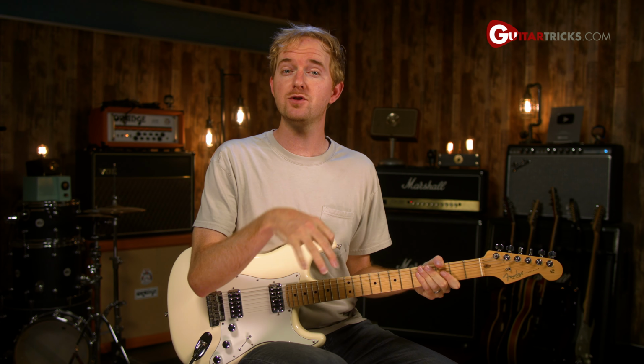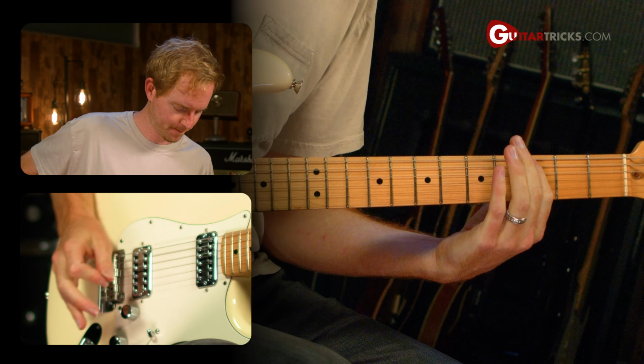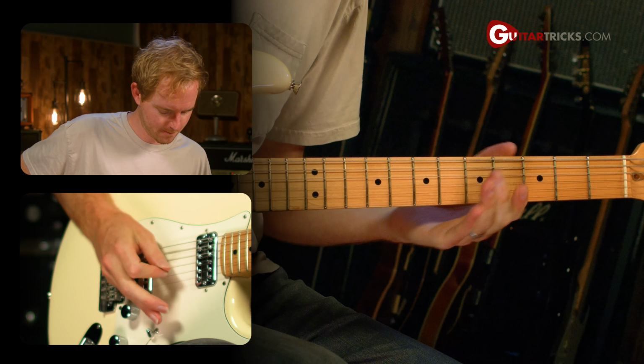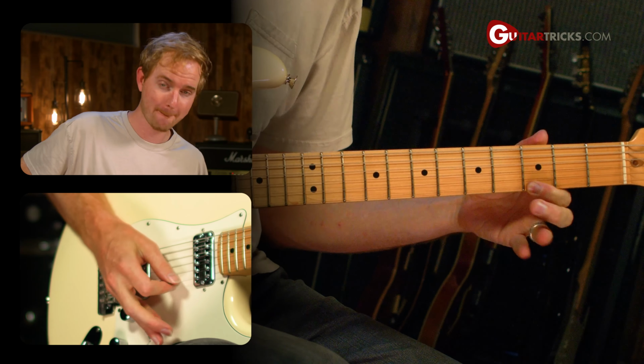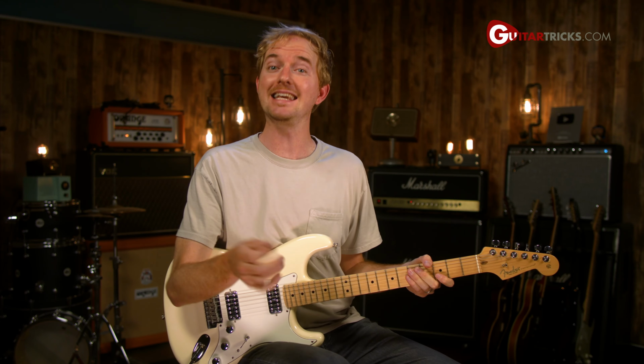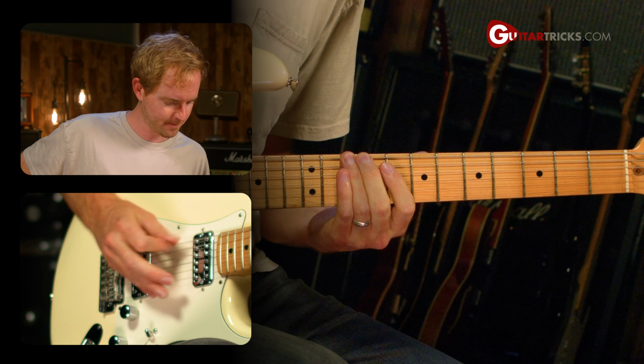Here's a bunch of G notes all over the fretboard. Here's a bunch of D notes all over the fretboard.